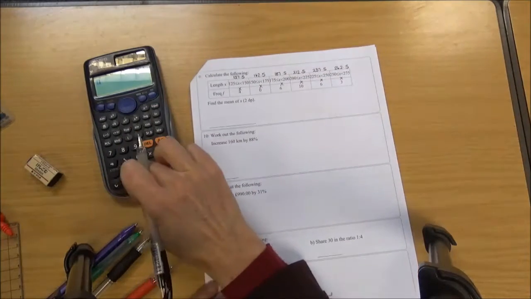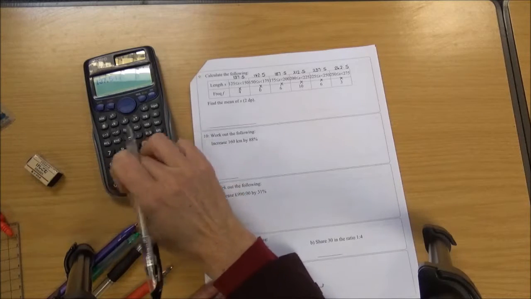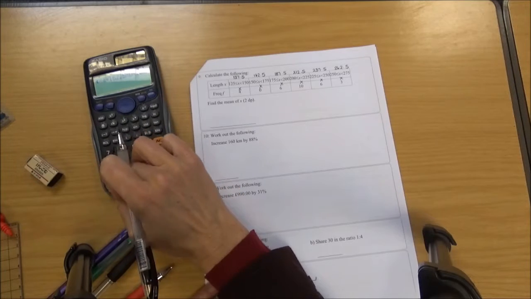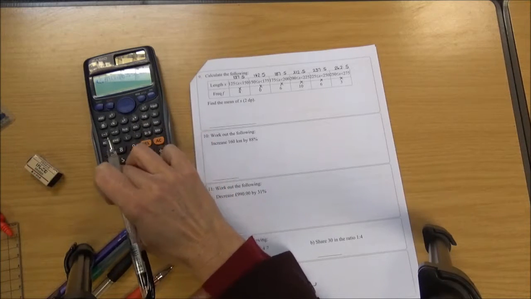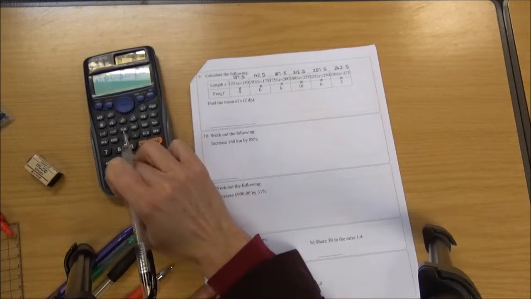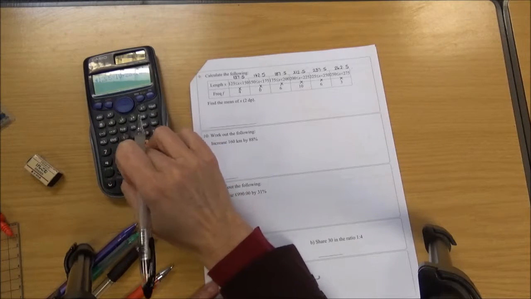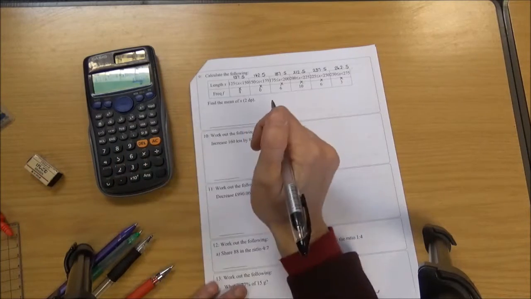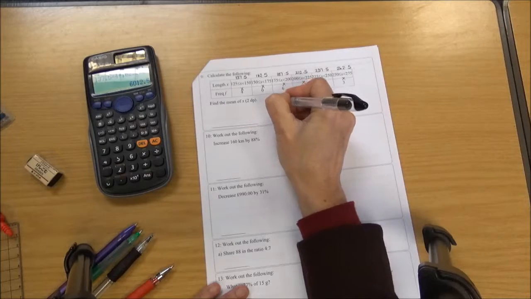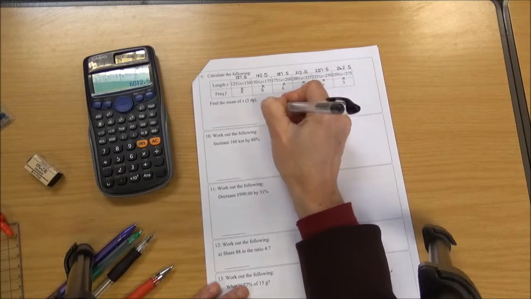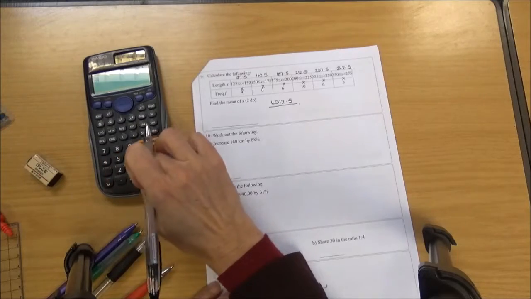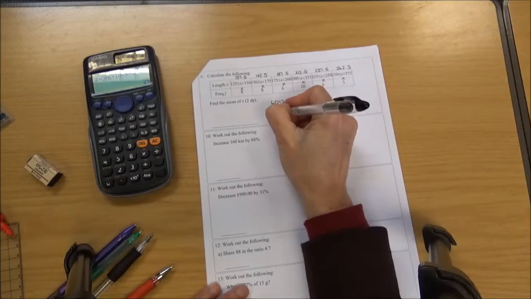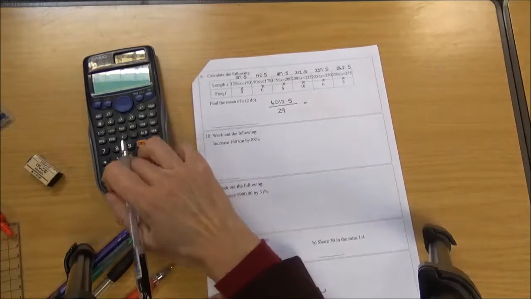Now I can do the multiplying in pairs and add them up. I get a grand total of 6,012.5. Divide by all the frequencies added up, which is 29. Let's see what the answer is.